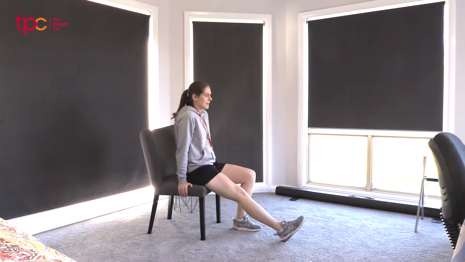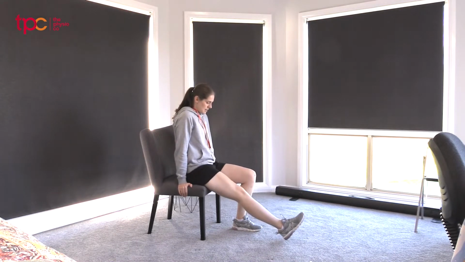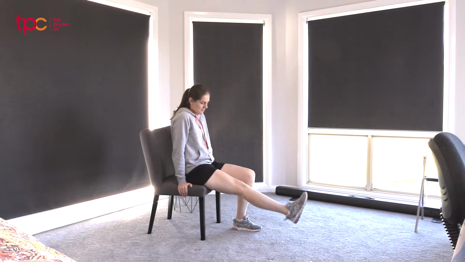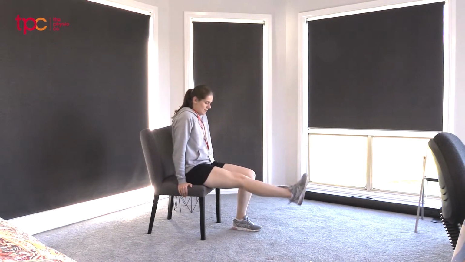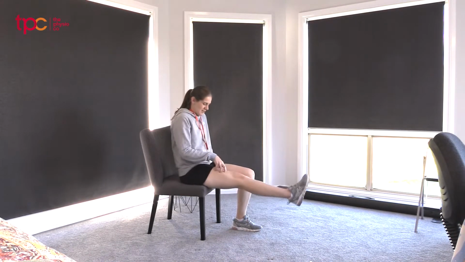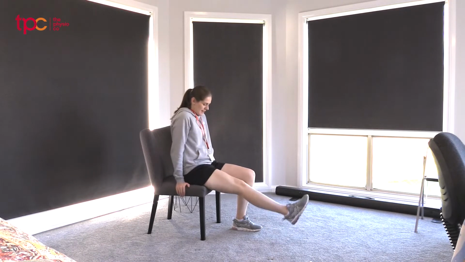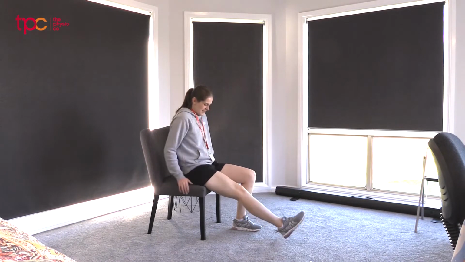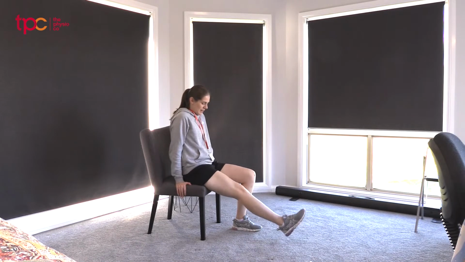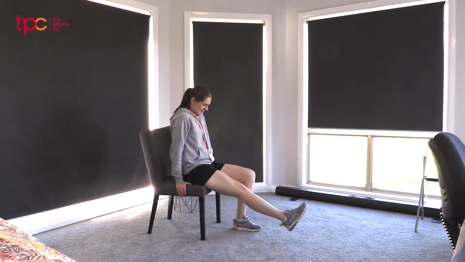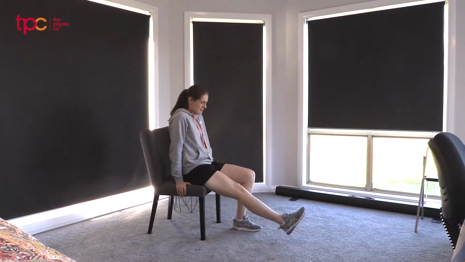You can hold on to something if you need to, just for a bit of stability. And straight up and straight back down. You might be able to feel those muscles in your quads really working to lift that leg, keep it still, and bring it back down again. This is a really fantastic exercise for your knee joint and for your whole lower limb.